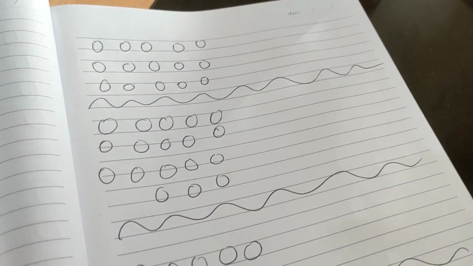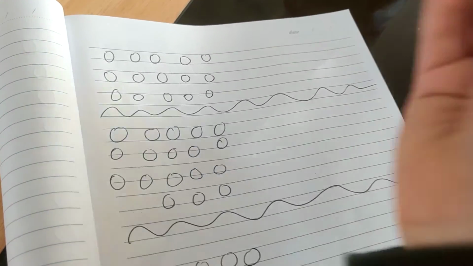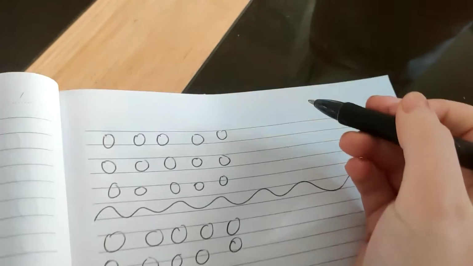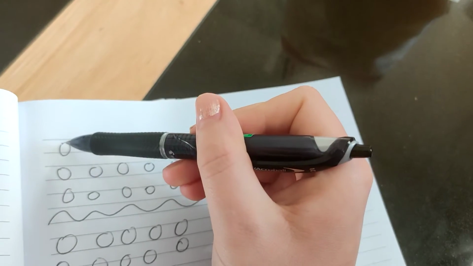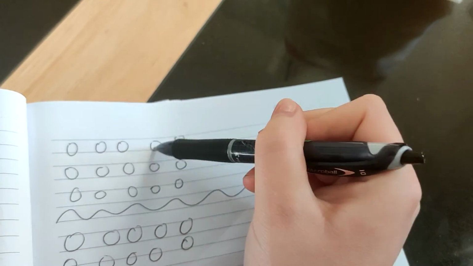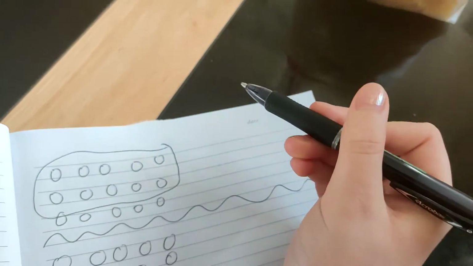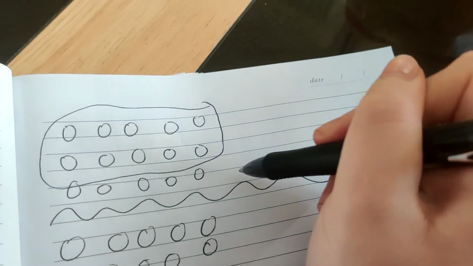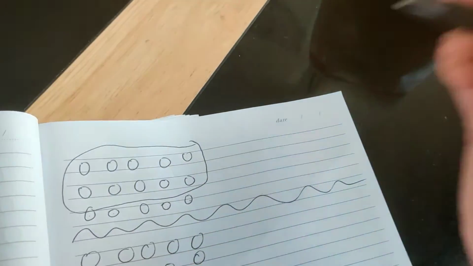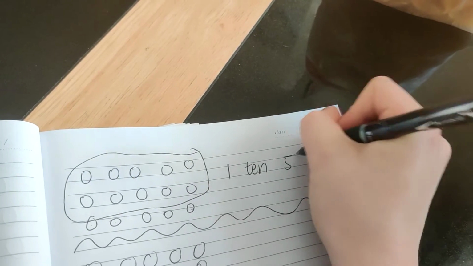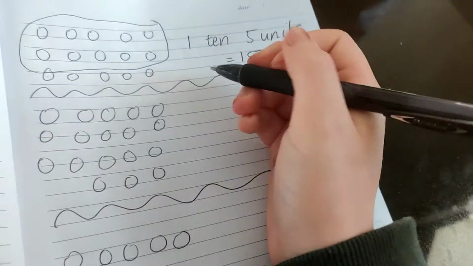If you're not too sure what concrete materials to use, this is a little paper version you can do just to practice it a little bit more. So what I've done is I've drawn dots. I'm going to see how many groups of 10 are in here and draw a ring around it. 1, 2, 3, 4, 5, 6, 7, 8, 9, 10. Okay, I definitely have one group of 10. Do you think I'll get another group of 10? Probably not. They'll probably be my units. 1, 2, 3, 4, 5. Okay, so I have 1 10 and 5 units. How many do I have altogether? 15.